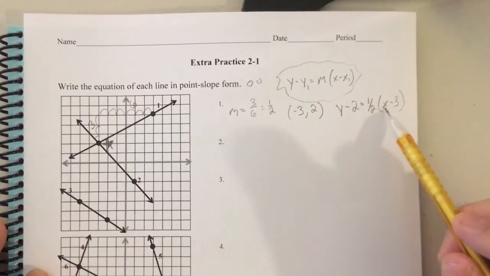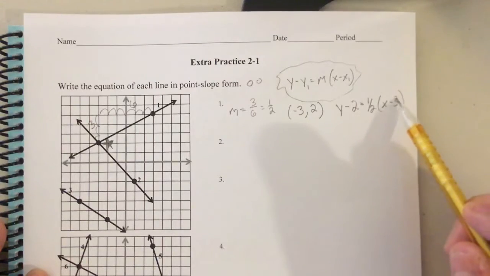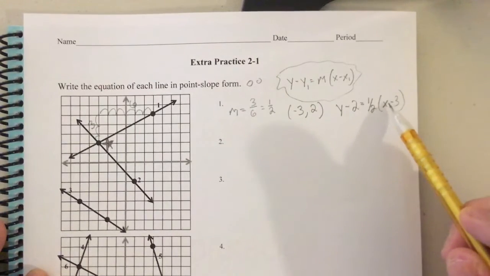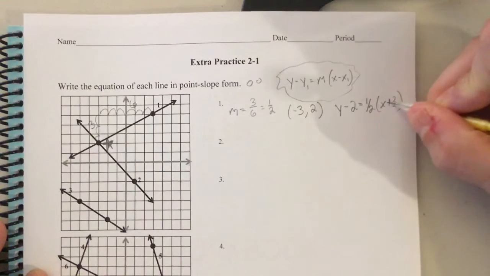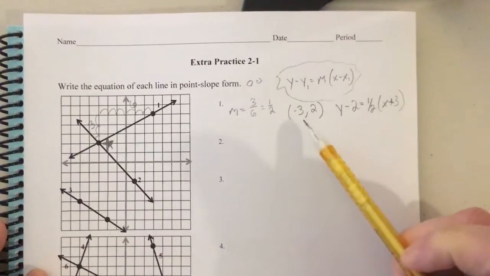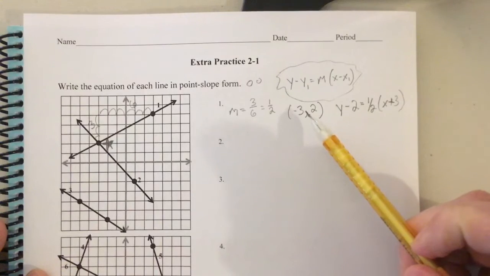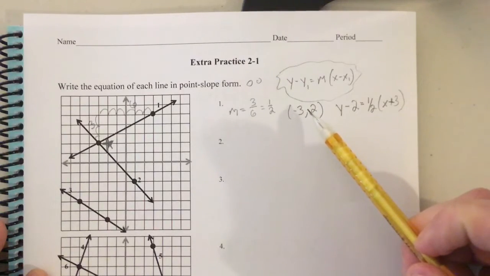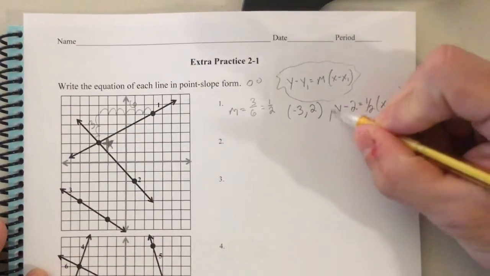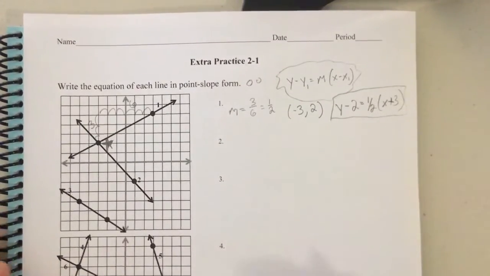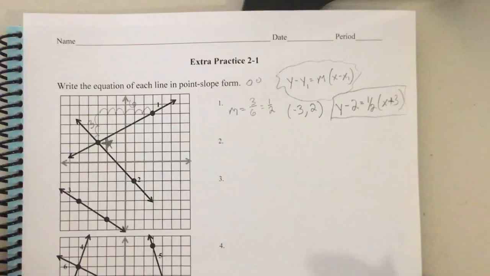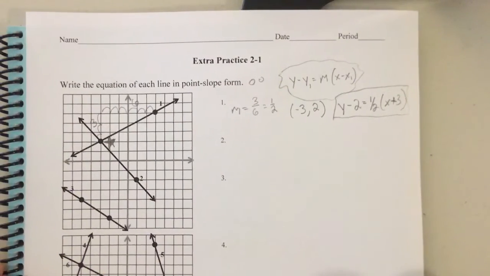Right here, x minus 3, well, it should not be minus 3. That should be x plus 3. If you're saying why, old timer, because our x coordinate was negative. All right, and by the way, that is point slope form, so that one's good to go there. We're going to do one more, and then I'm going to cut you loose on the worksheet.